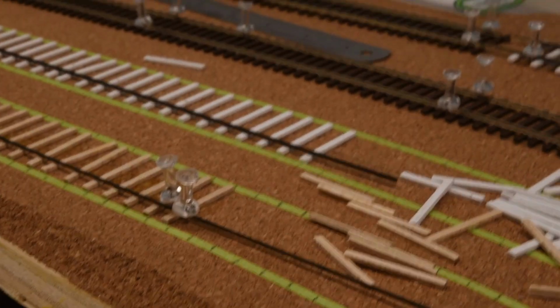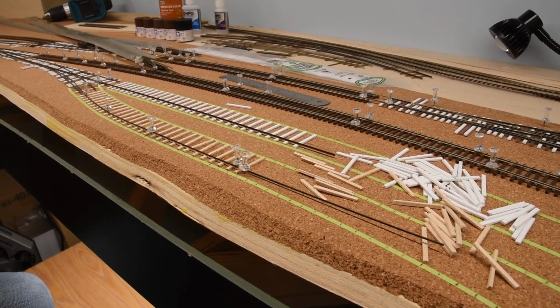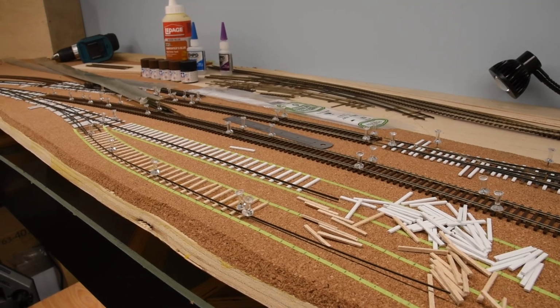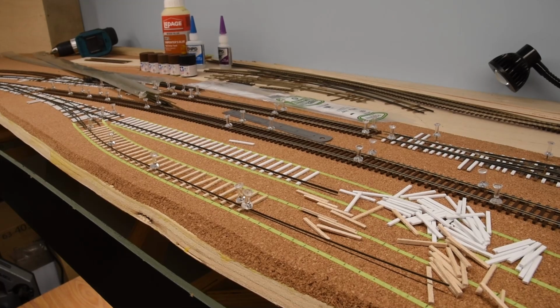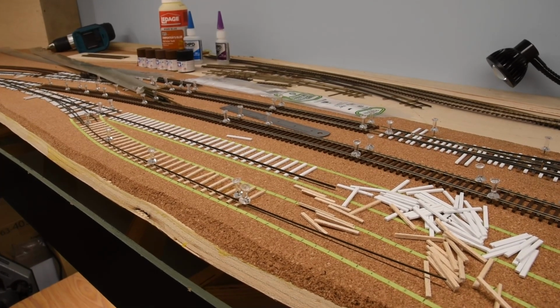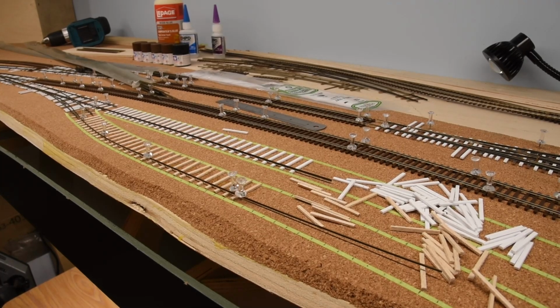I'll just zoom back again just so you can get a better look at it. So, track variations and different codes to get that railroady look.